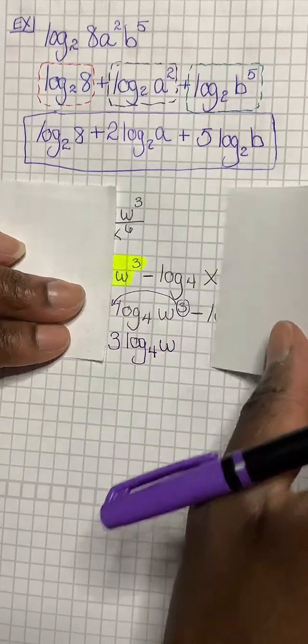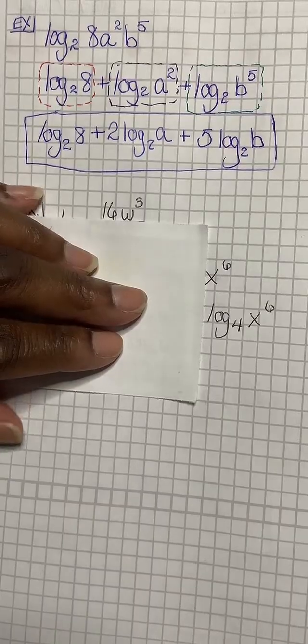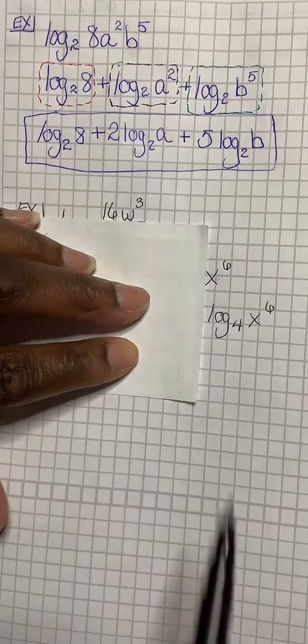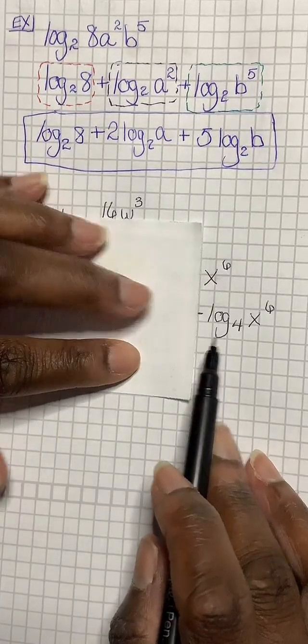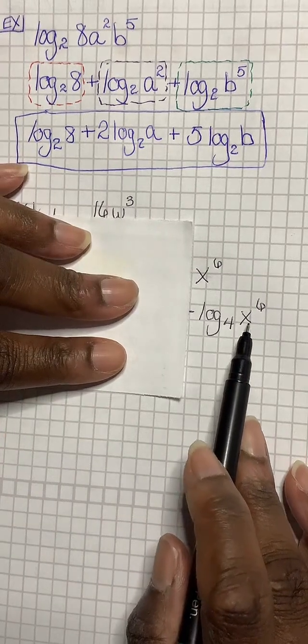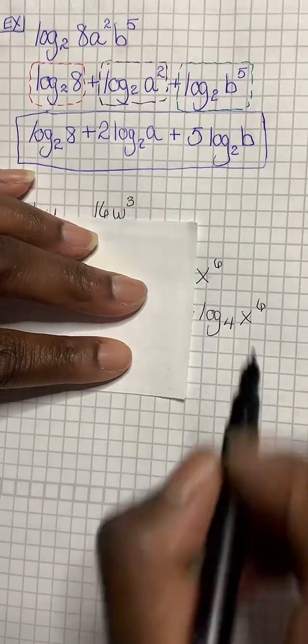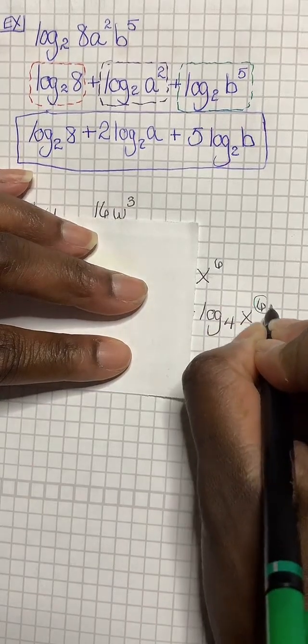All right. So now we take a look here. We got our log base 4 of x raised to the 6th. So that means we got another exponent that jumps out front.